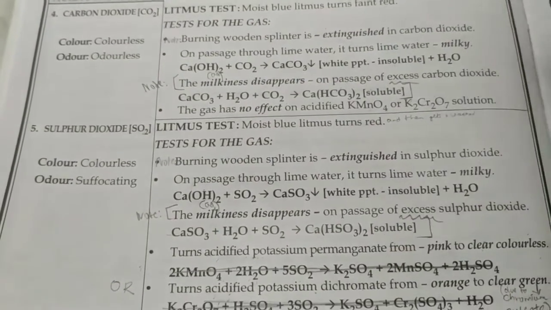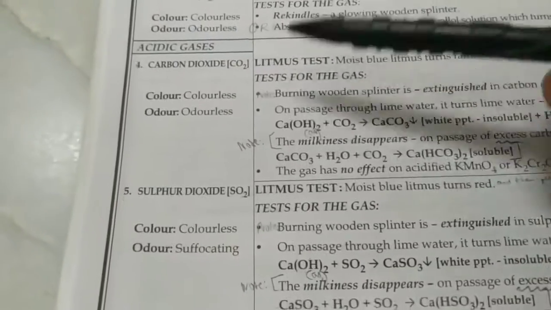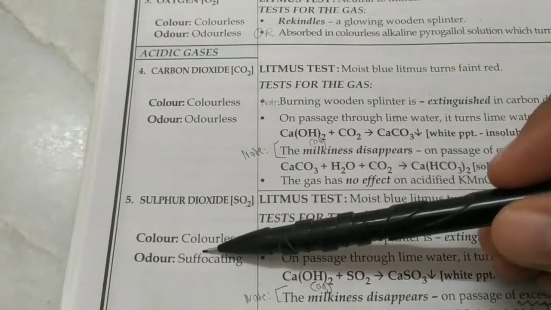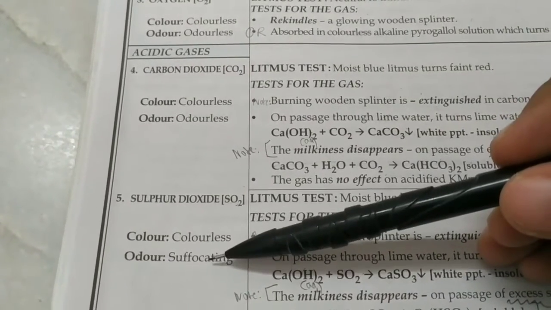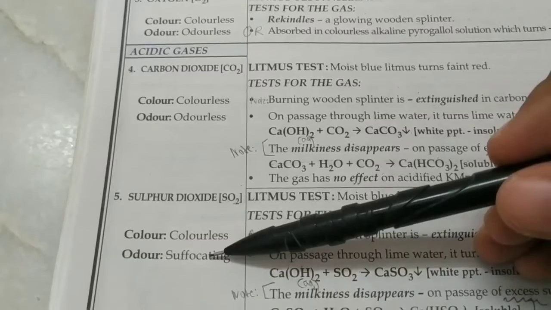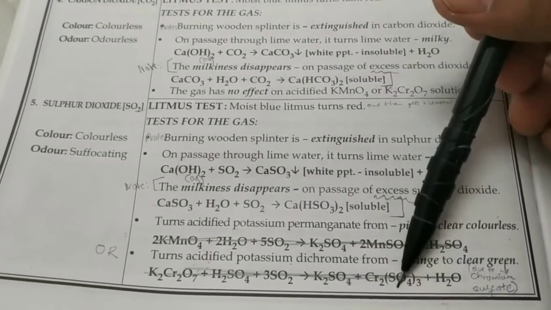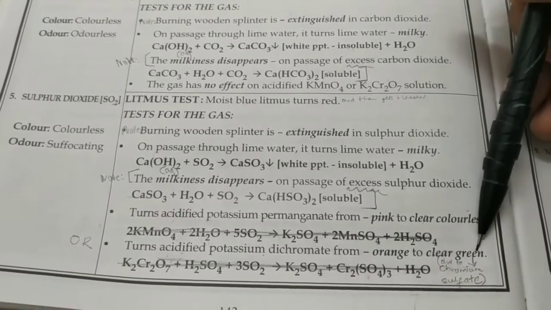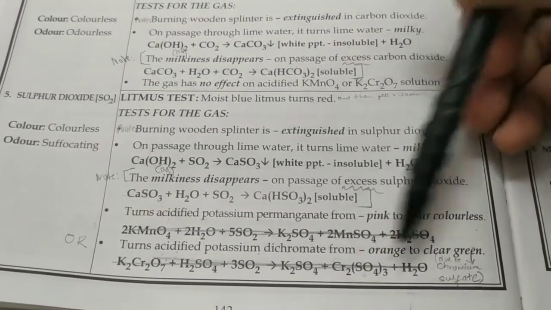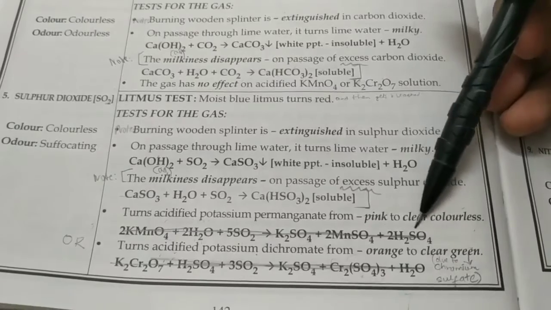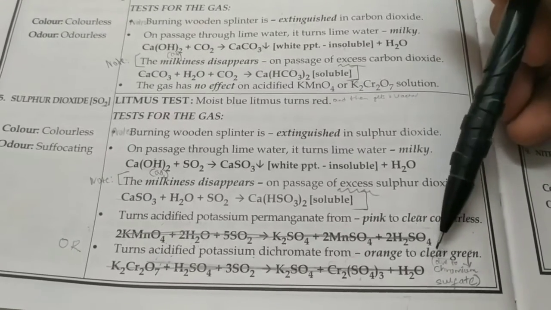This is a chemical test here. You may wonder that if it is odorless, it's CO2, and if it has a suffocating odor, it's SO2. But what if you have a cold and you don't have a sense of smell on that day? So don't depend on odor. You have to go for a chemical test only. Equations are not important, but please remember this green color is because of the formation of a salt called chromium sulfate. And why this word clear? I'll come to that soon, but you have to write it.